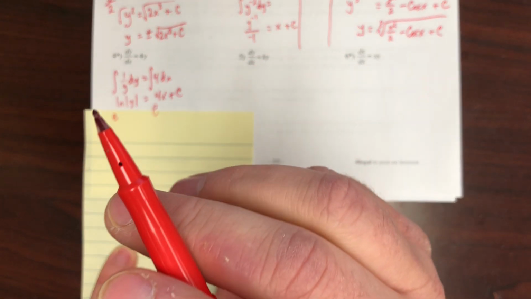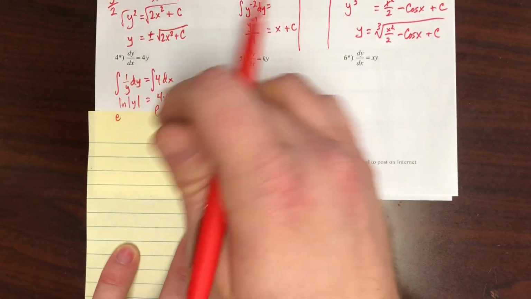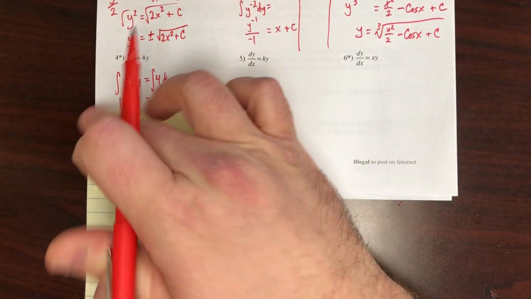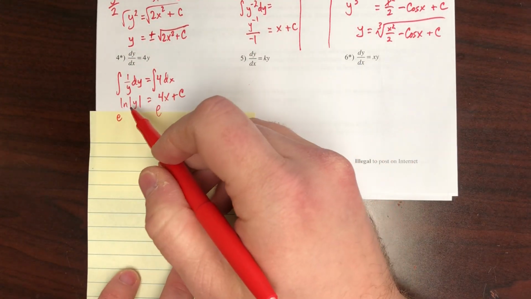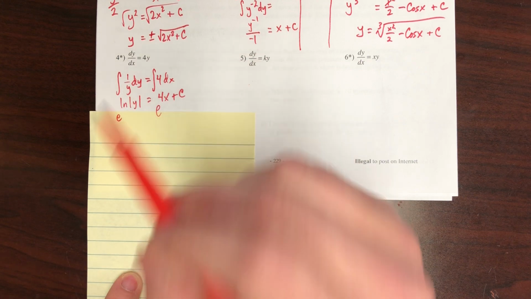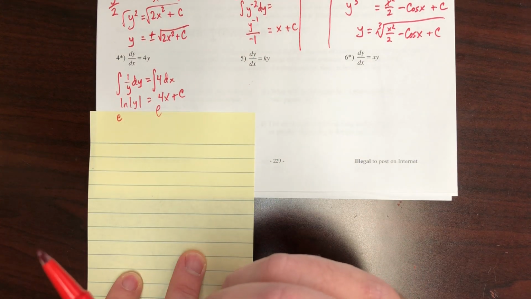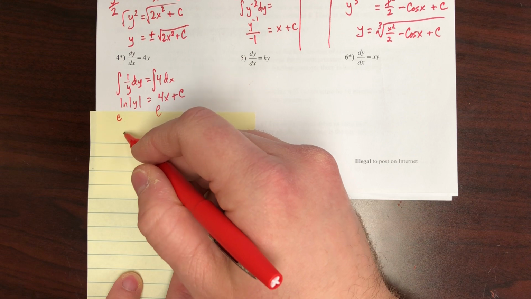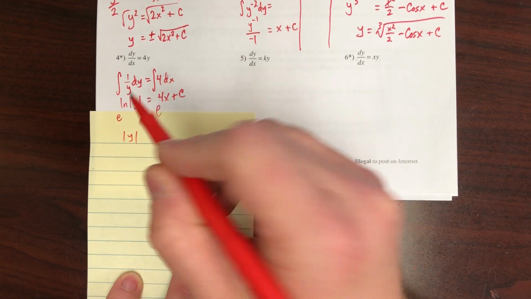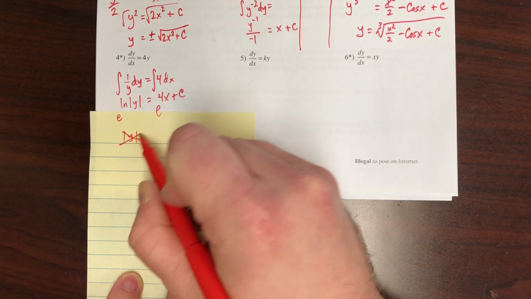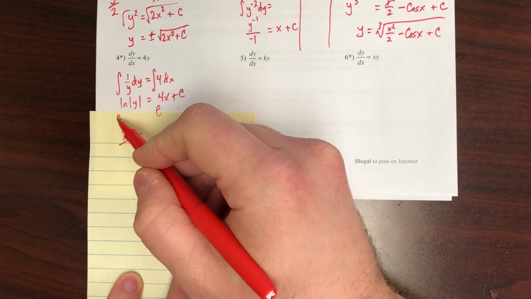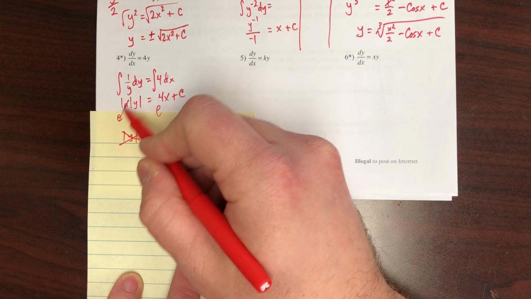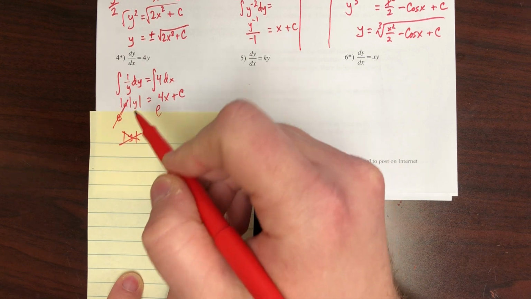And let me know, I can do a proof of why this is allowed. If anybody ever wants that, I'm happy to do that. But this is something allowed that we can do. So when I do that, on the left-hand side, instead of writing the absolute value of y, e to the ln, they cancel each other out, and all we have left is this part.